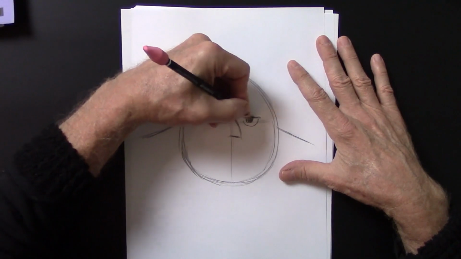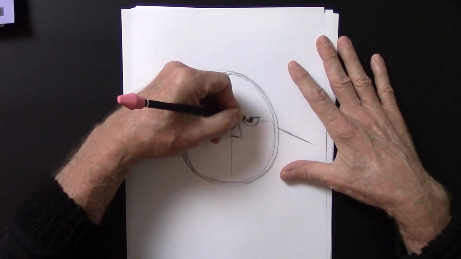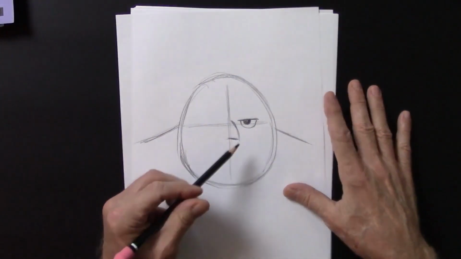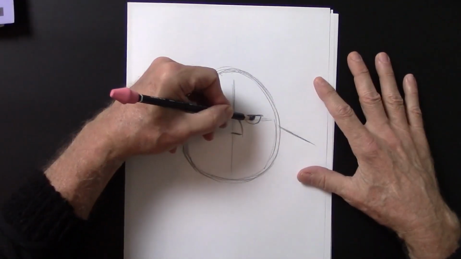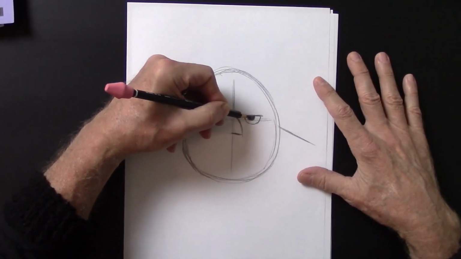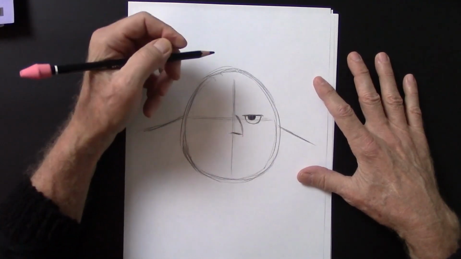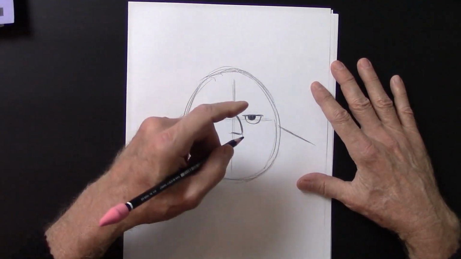Now, what is it that you notice about this guy's eye that's different from what you might have expected? He's looking right at us, and yet the pupil is further to the left. Why does it look like he's looking at us? Because most cartoon characters are drawn with slightly crossed eyes, so that translates into a look directly at us.